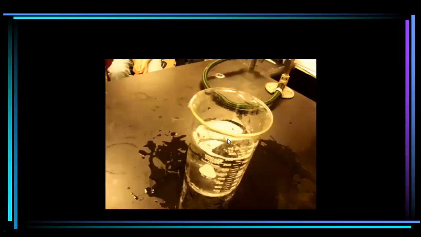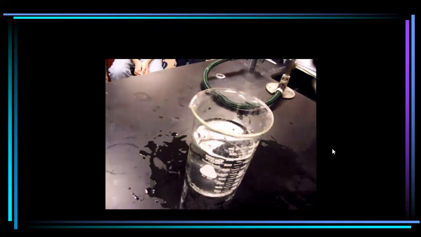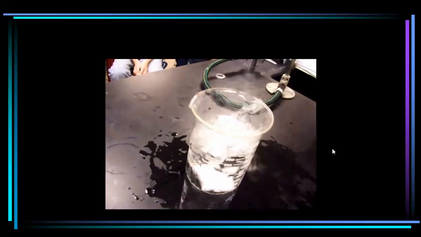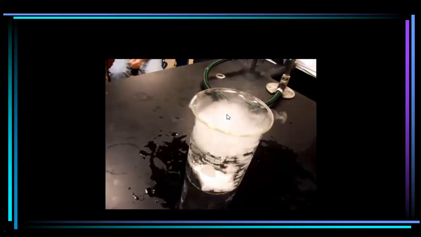All right, question. Sticking to a bigger piece this time. What's that? Carbon dioxide? Water vapor? Most people say carbon dioxide. It is wrong. Carbon dioxide cannot be seen.